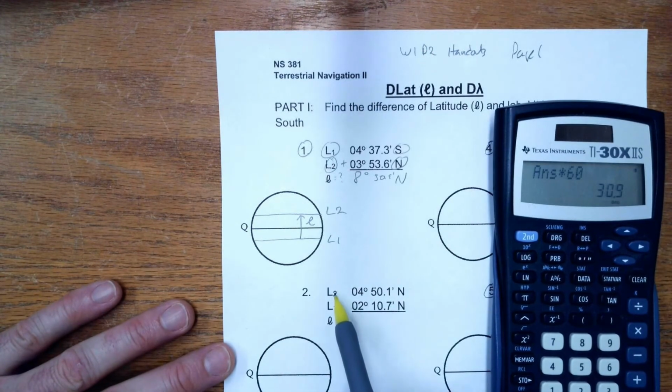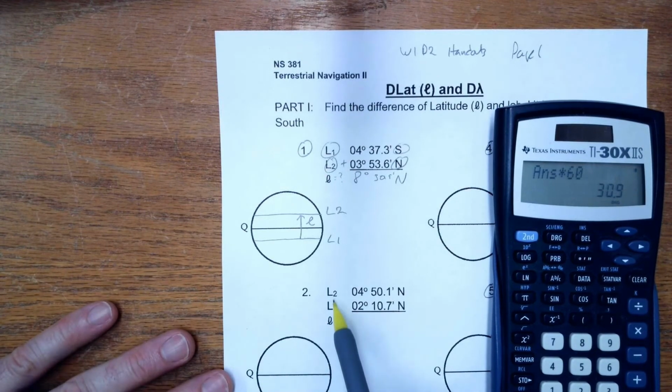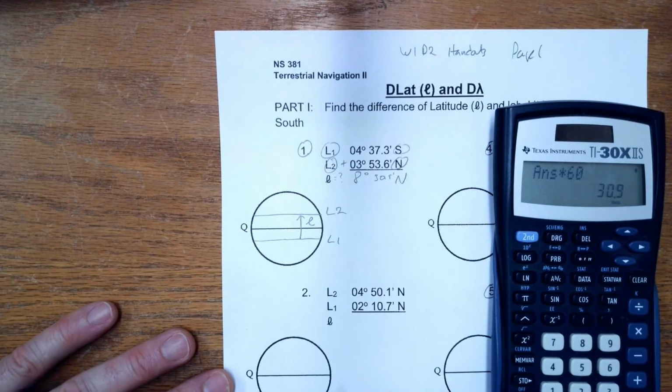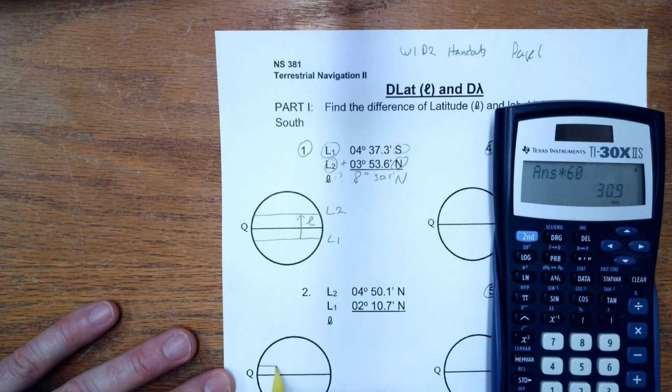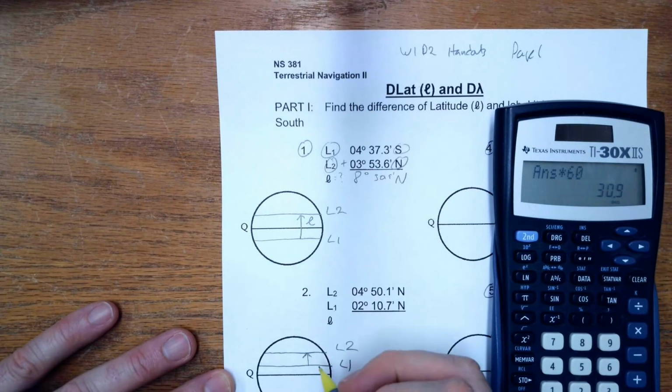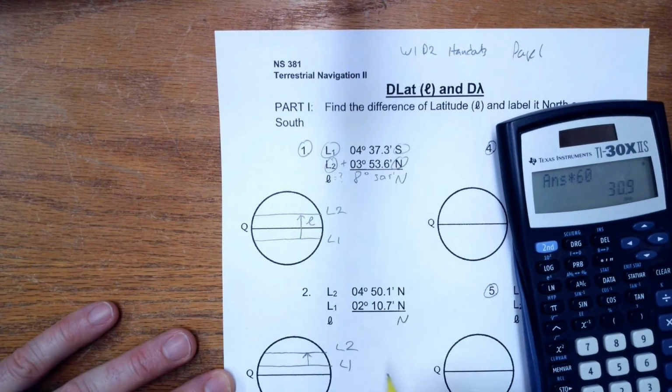So we're going from L1. Now, look, we go from L1 to L2, but you say, well, why the heck is L2 on the top? Because it's bigger. In this worksheet, we're setting you up for the math. In reality, it would have been like this. It said, oh, L1, you're starting from 2 degrees, 10 minutes north. There's L1, and we're going to 4 degrees, 50 minutes. So you go like this, L2. And so little l is in that direction, which is to the north.